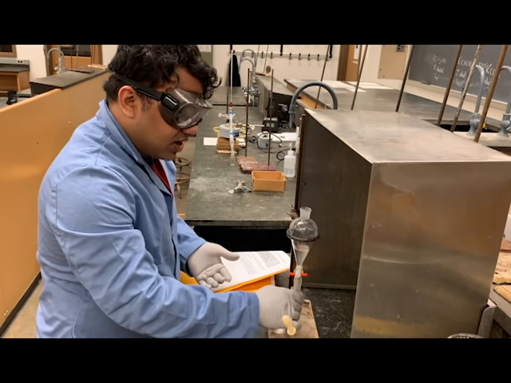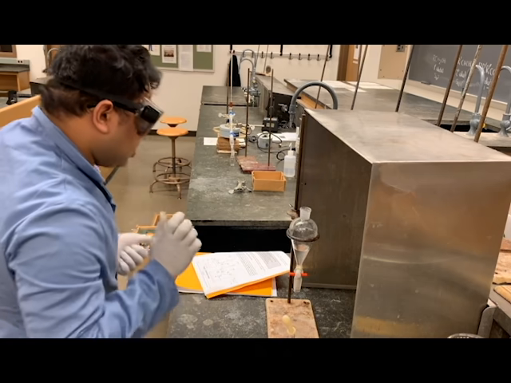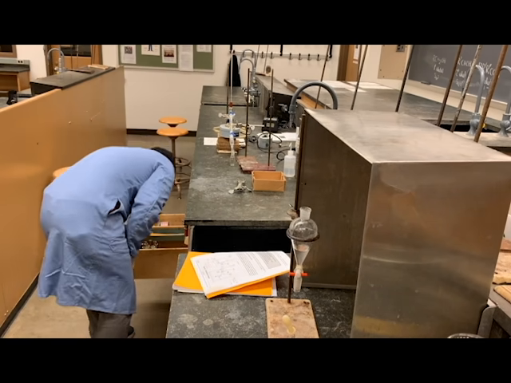Once we have removed the aqueous layer, we're going to collect our organic layer in another Erlenmeyer.